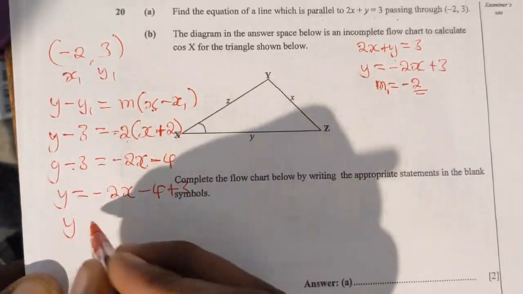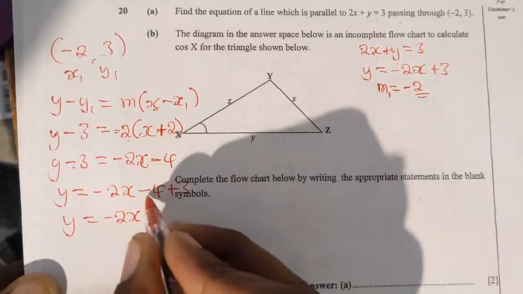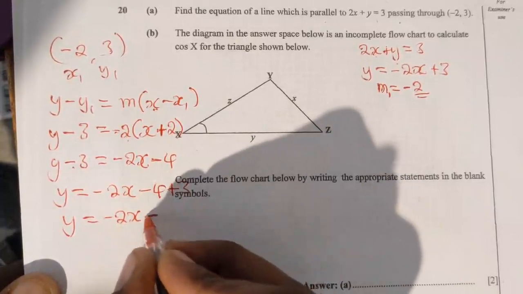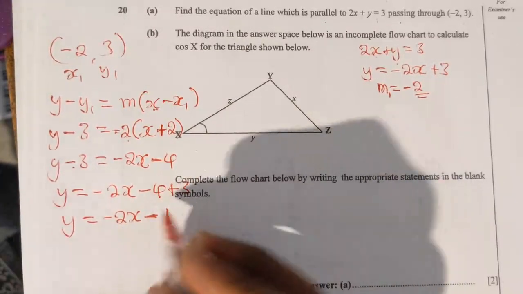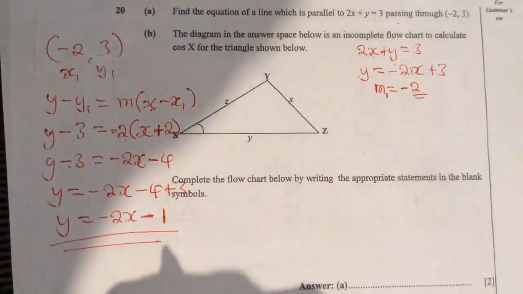So y is equal to negative 2x, minus 4 plus 3, which is negative 1. So this is the equation that is parallel to that equation. This is what you are supposed to do.